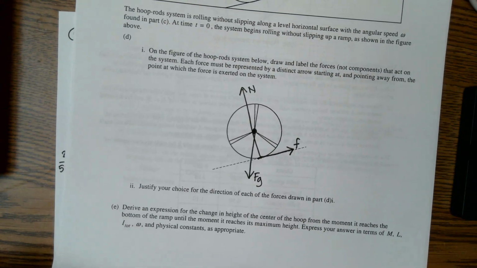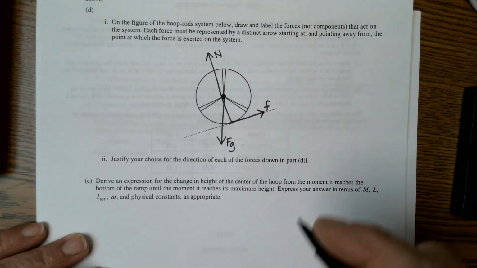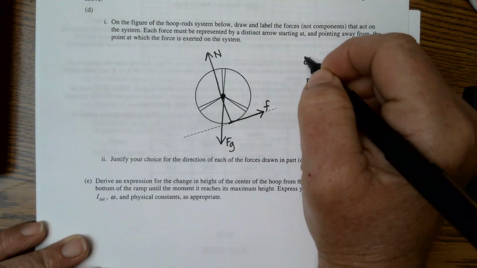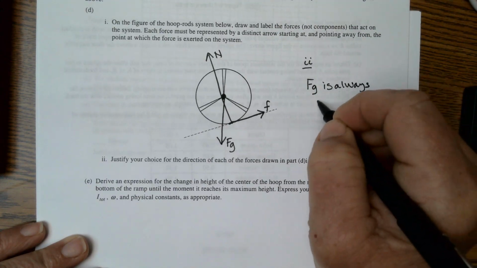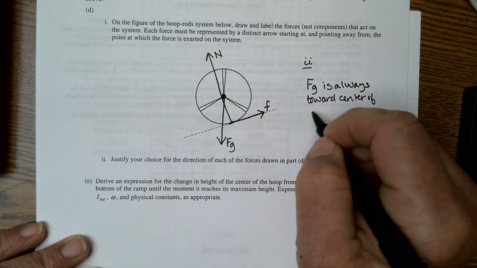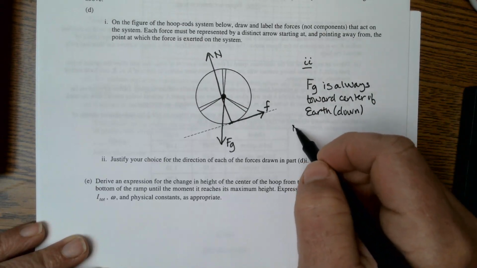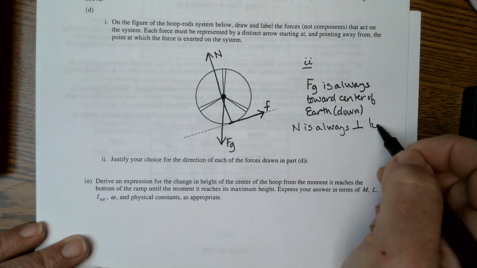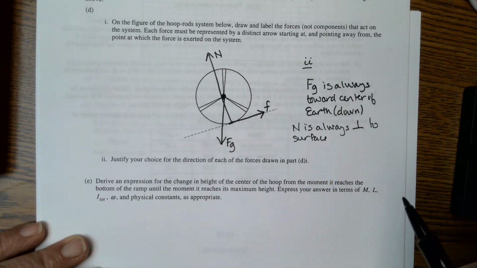All right. So justify each of the choices of your forces that you just drew. Okay, if I'm going to justify these forces, this is my justification. This is up here. Gravity is always toward the center of the earth. So down. Normal is always perpendicular to the surface.